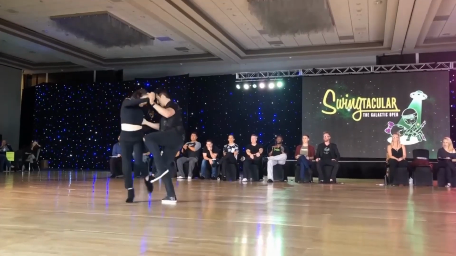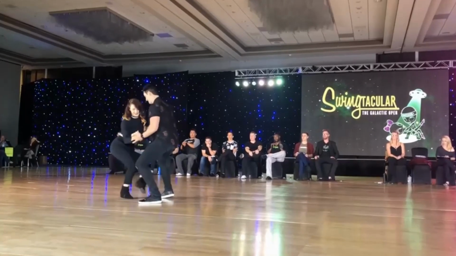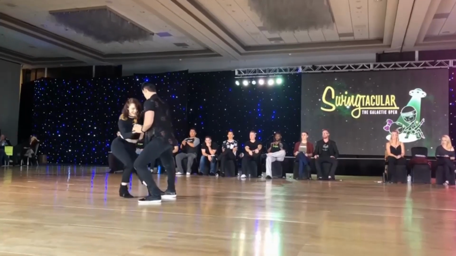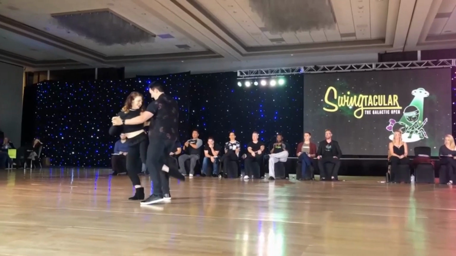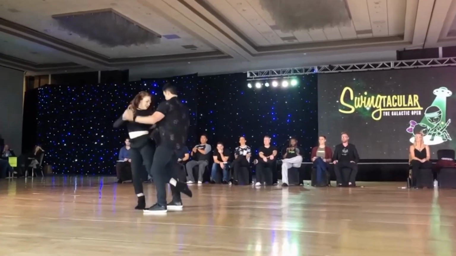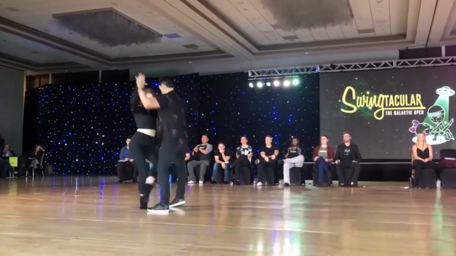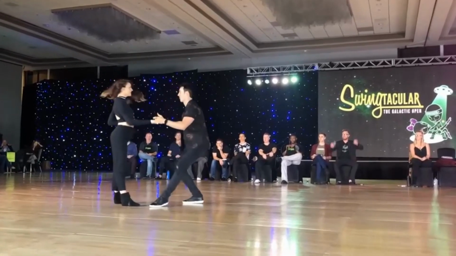Starting out in this tuck position here. And then as you can see, Alyssa rotates to the side. And so she's now kind of open towards the audience, but she's using that connection and playing around with it.